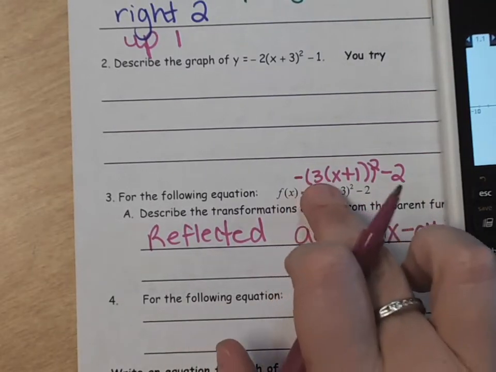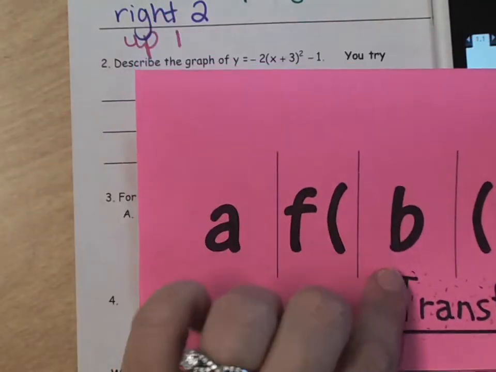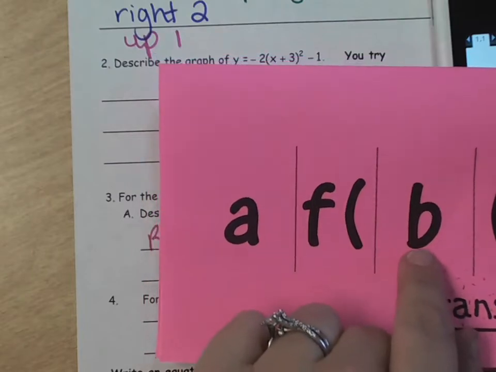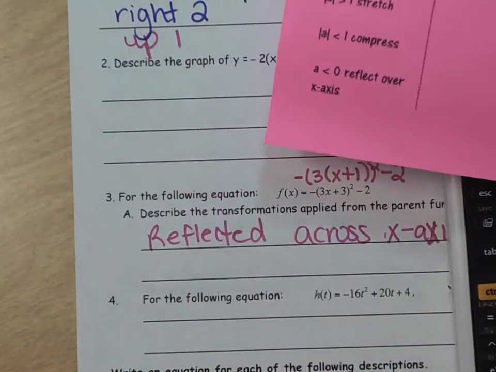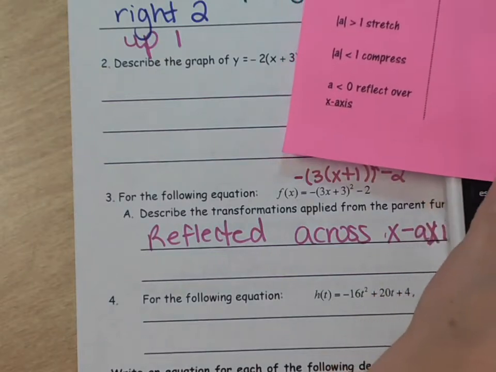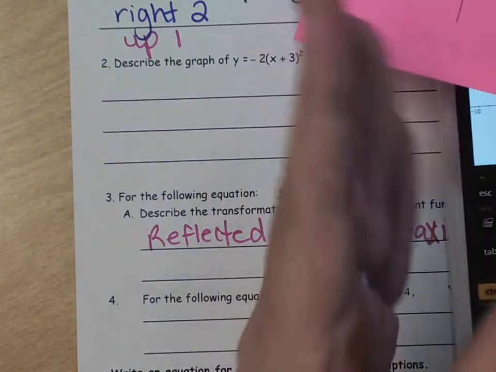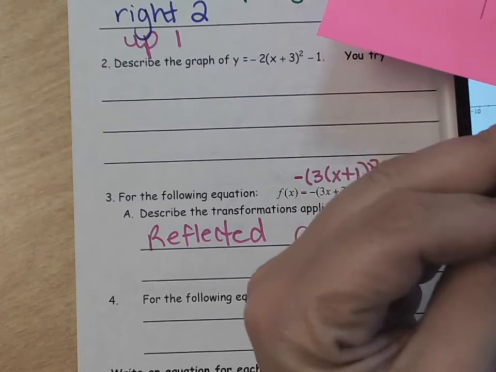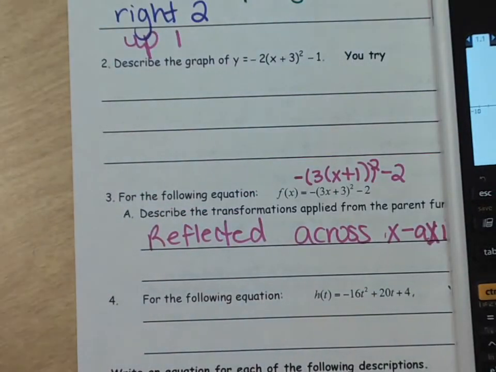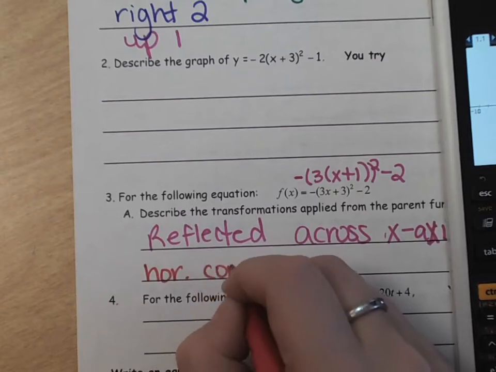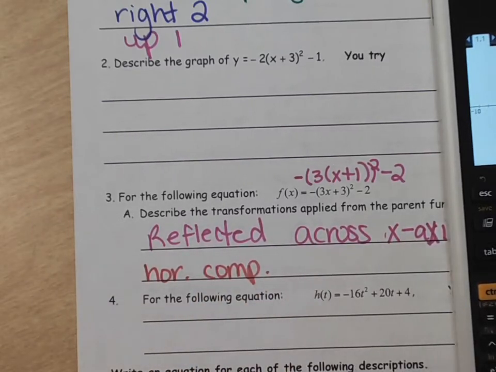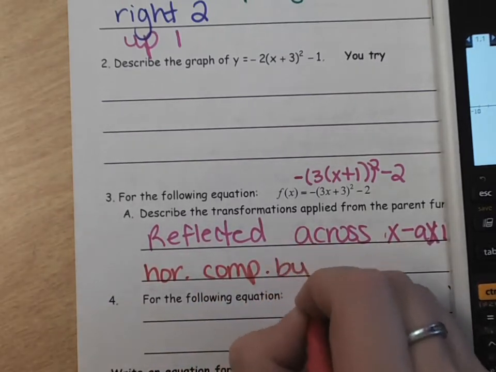Now, this number is in the parentheses. So that's my b value. That 3 is my b value. That is horizontal. So when that is bigger, that is a compression. It looks thinner. It compresses it down. So it's a horizontal compression. I'm not going to write the whole word out. By 3.